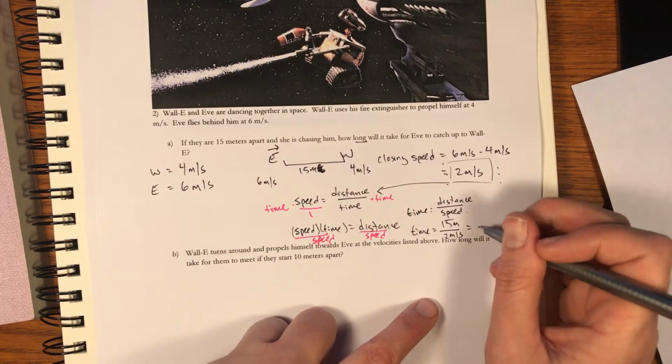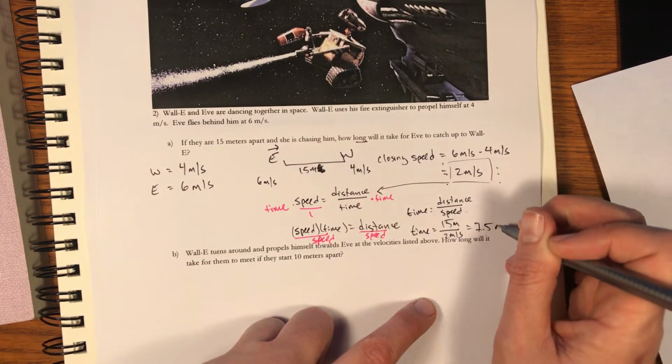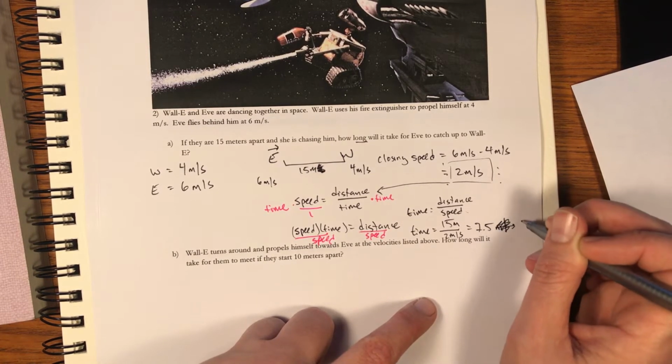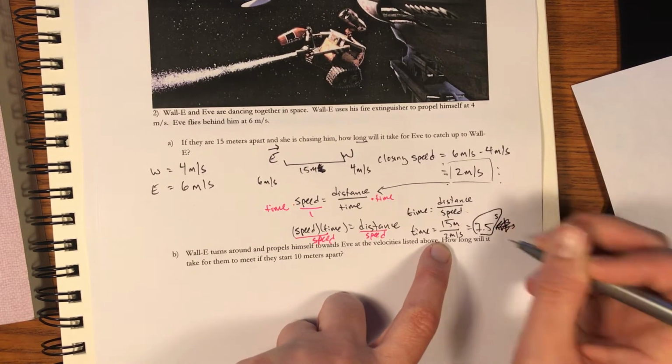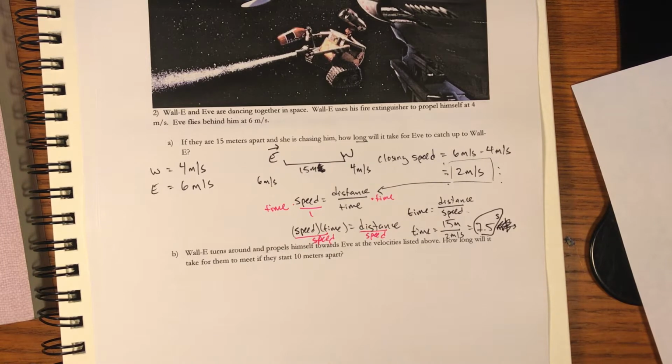And when I divide this, you end up with 7.5, no, not meters, hello. It's just seconds, because you got to think, what am I looking for? I'm looking for time. That's seconds. 7.5 seconds. Done. All right.